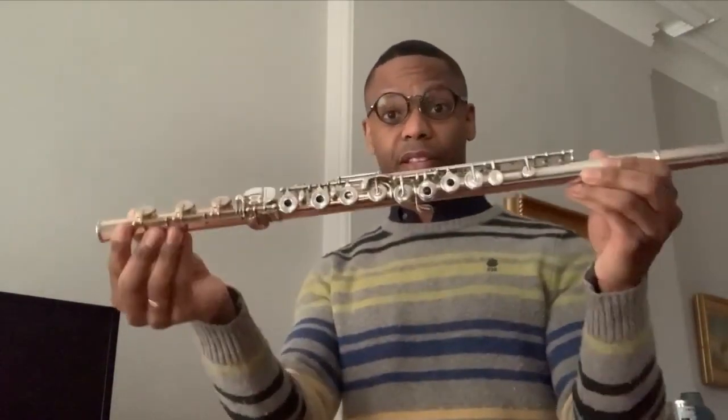The flute is a woodwind instrument and is in the woodwind family. It is the highest voice in the wind quintet and in the wind section of a symphony orchestra. But you might be wondering, why is the flute considered to be a woodwind instrument? Because the flute that you see here is made out of silver.